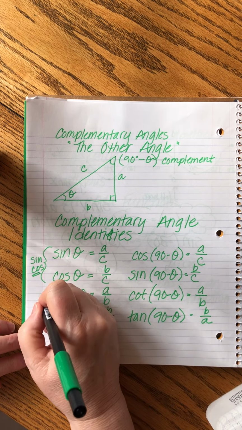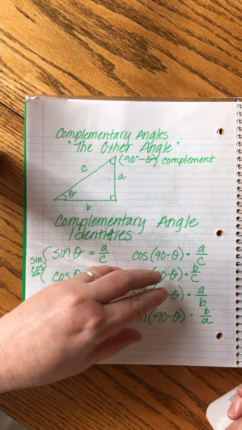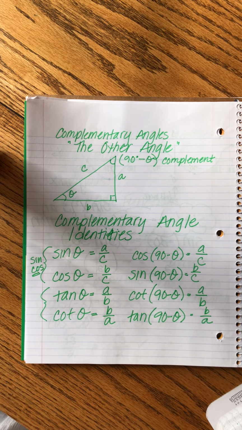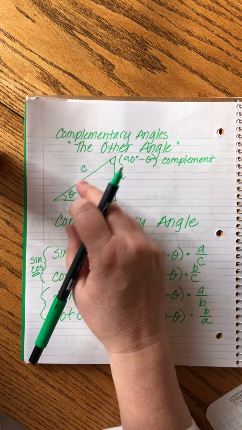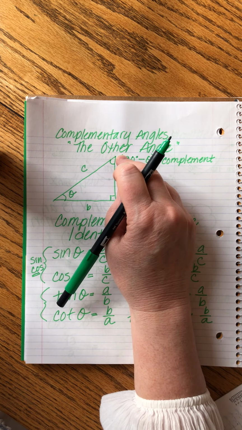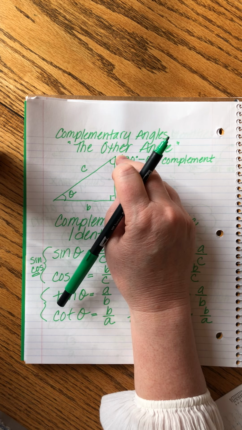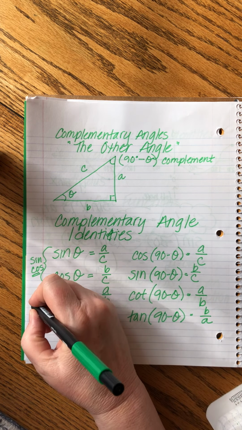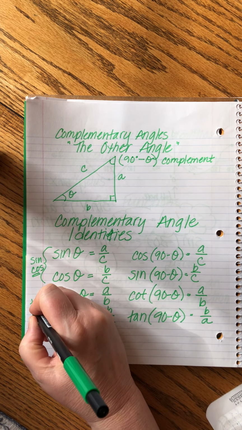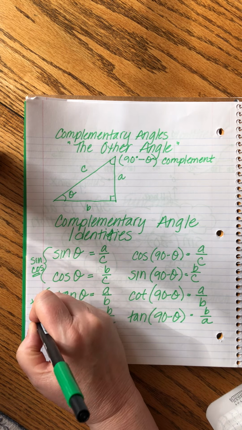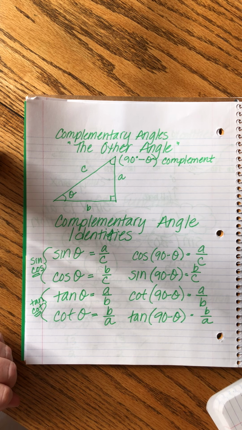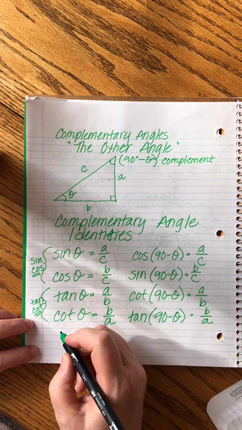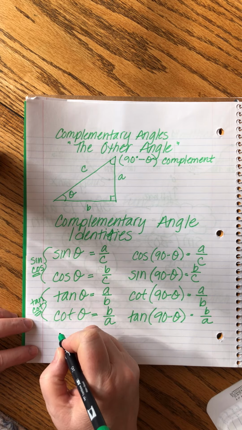So all I'm doing is comparing the pairs of angles, the function of this one versus the complementary function of the other angle. And this helps us see that this relationship between tangent and cotangent works for the complementary angle too. And then the last one we'll do is secant and cosecant. These we get a little bit turned around.